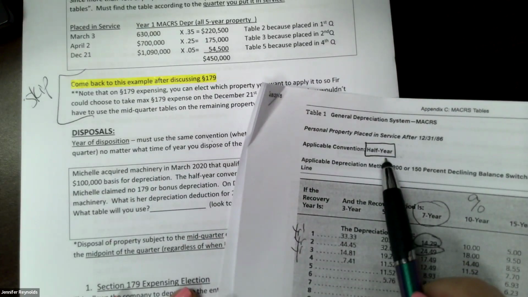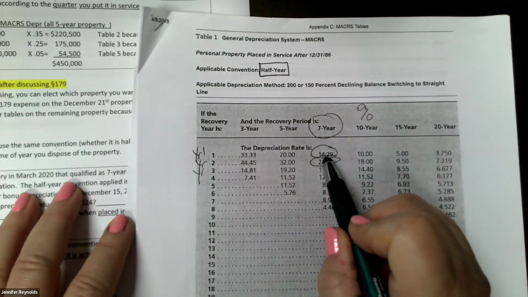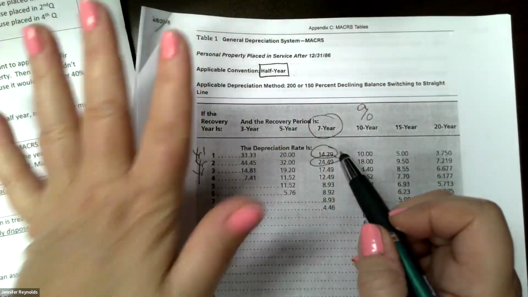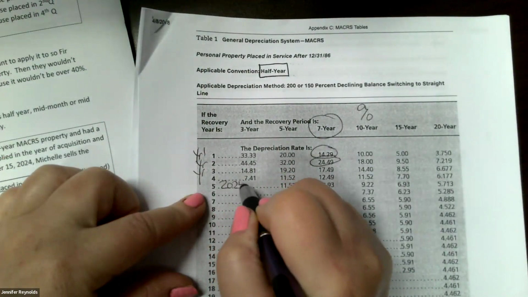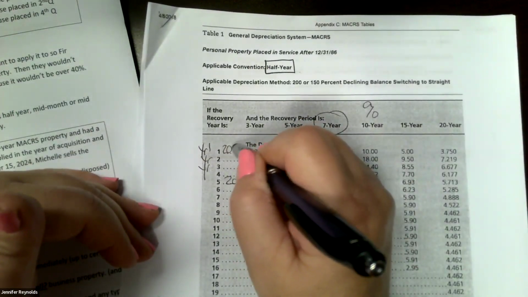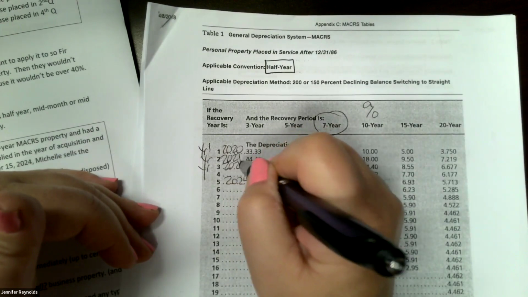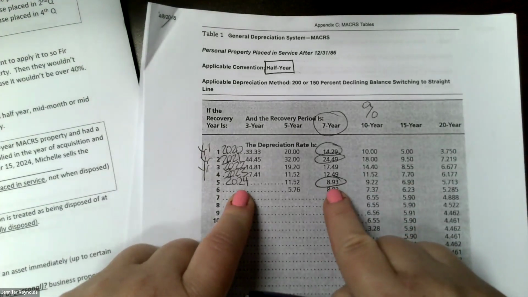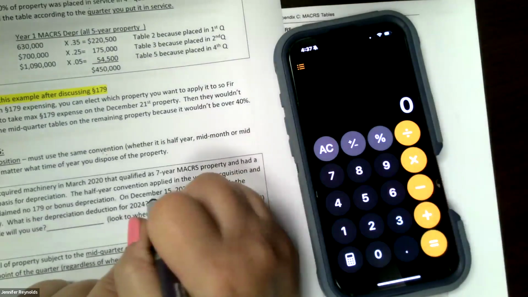Well, let's look at 7-year property. We go back to my half-year table. This is that problem we started with. And we go March of 2020 would have been year one. Then 2020, 2021, 2022, 23, 24. So if you need to write on this on your exam as you're practicing homework, you go 2020, 2021, 2022, 2023, 2024. Here's what year we're in, 8.93%. What is her depreciation deduction for 2024?